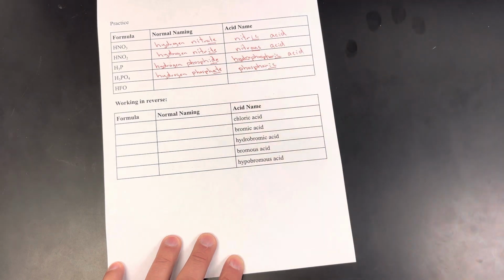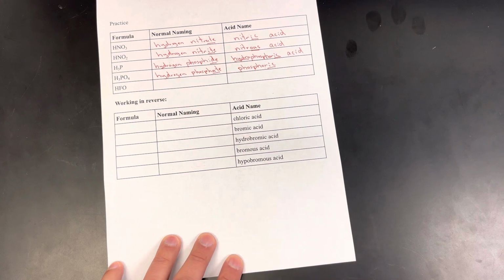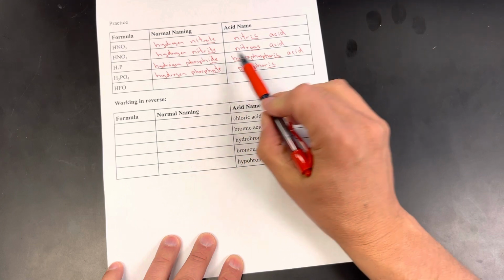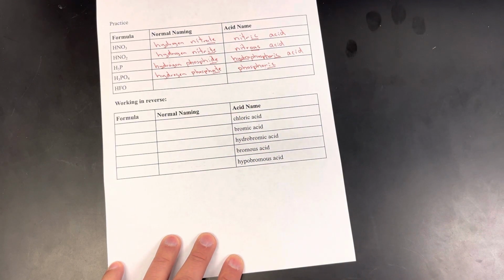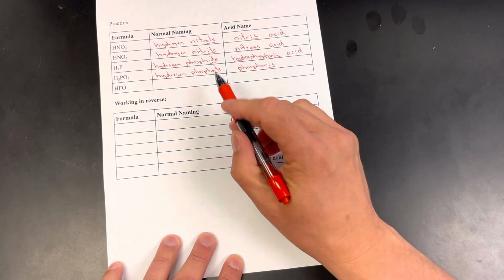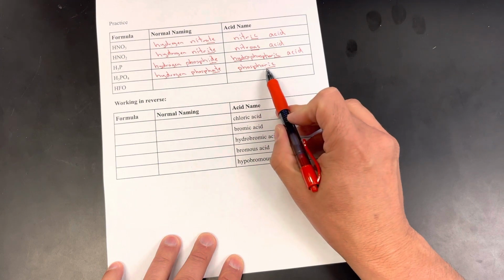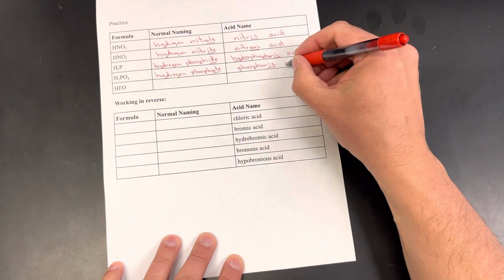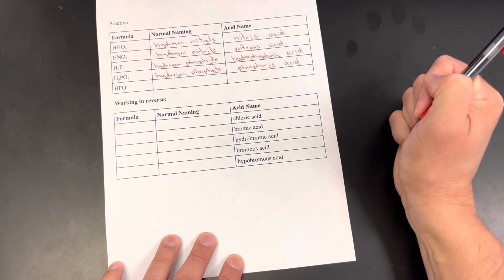And if you didn't add the OR, I'm not going to take points off. Some people might call this phosphoric acid, but the technical word is phosphoric acid. But I'm just looking for you changing the endings here appropriately. That's what you're going to be graded on. So phosphate is going to change to phosphoric. The hydrogen, once again, is the word acid.